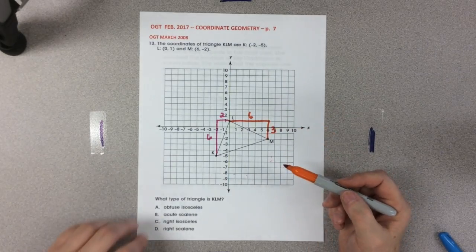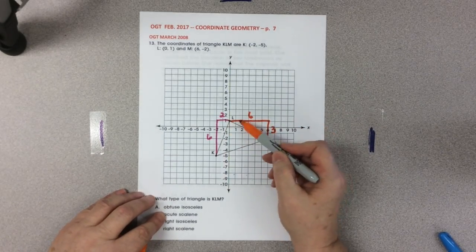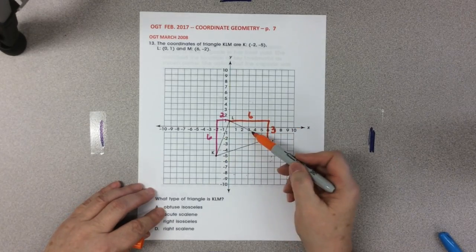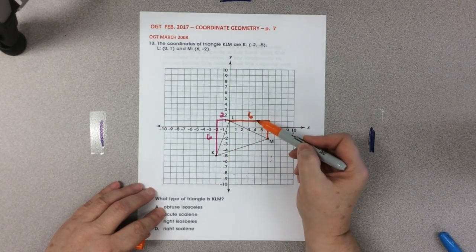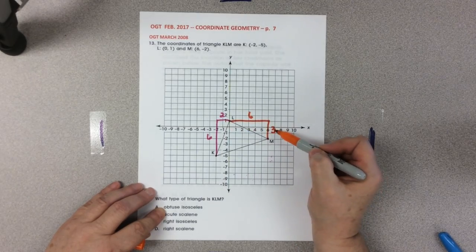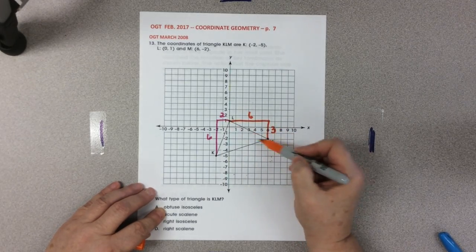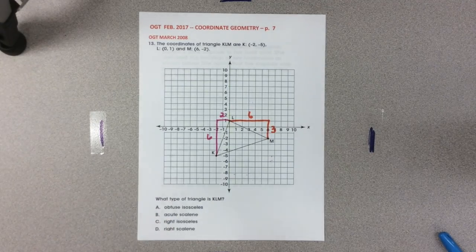So if I was doing the Pythagorean theorem with these being right triangles, these two could not be the same because they both have a side of 6, but this is a 2 and this is a 3. So this line is slightly longer than that. Let me check this third side.